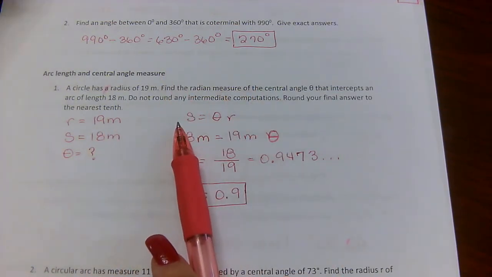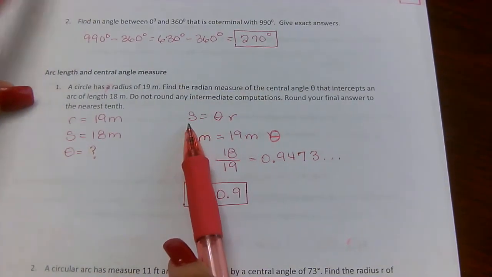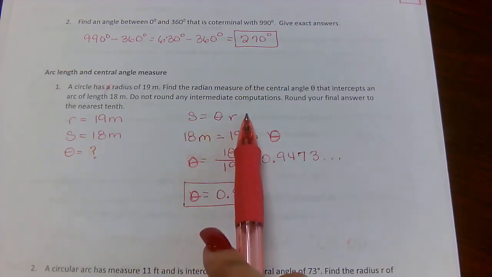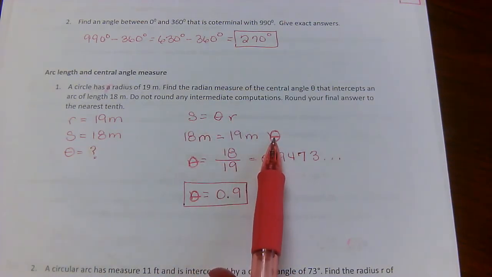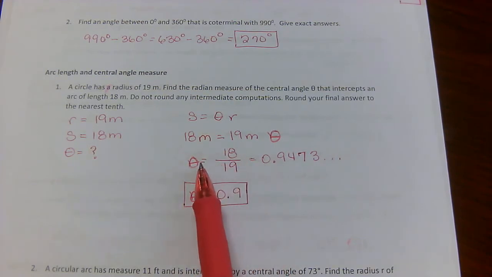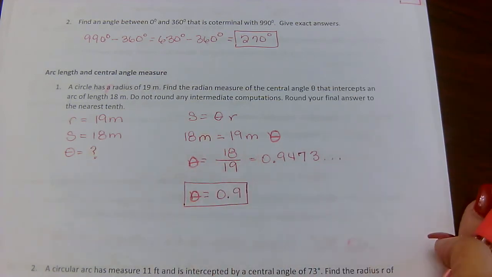Using your unit circle, or your reference sheet, you're going to get the equation S equals theta r. Substitute your S, substitute your r. Theta is the one that's unknown. Now, in this particular case, because we're solving for theta, the calculations will automatically be in radians because your formula is supposed to be in radians.